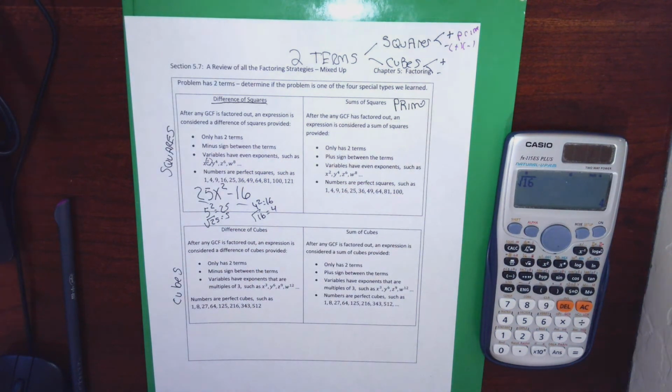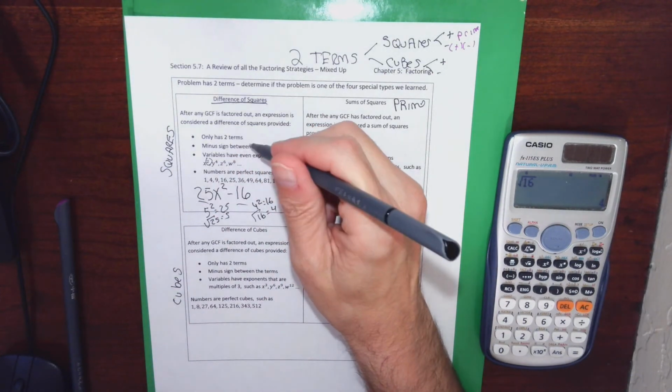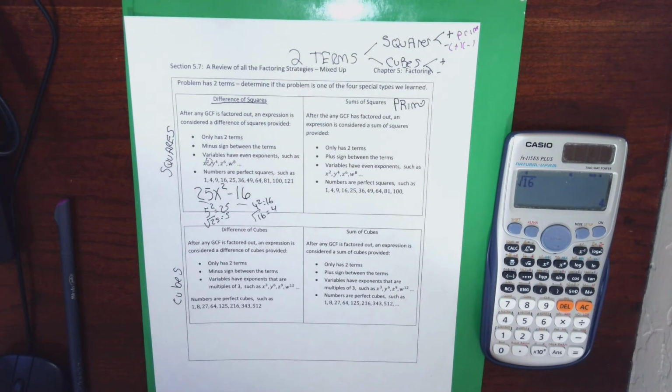So I need to be able to identify the categories of problems before I can put in the proper factoring technique. So differences of squares: two terms, minus between, even exponents on the variables, numbers are perfect squares. Differences of squares template factor, and they're easy to factor, and we'll get into the technique when we get into the section.